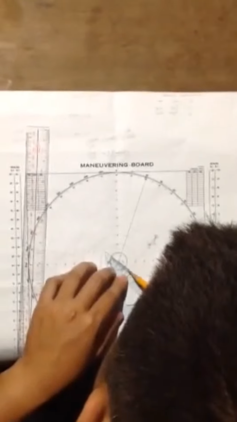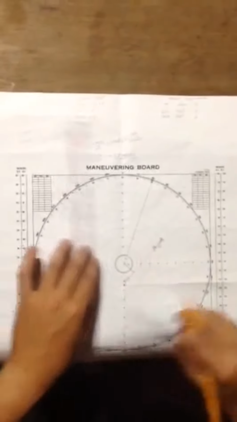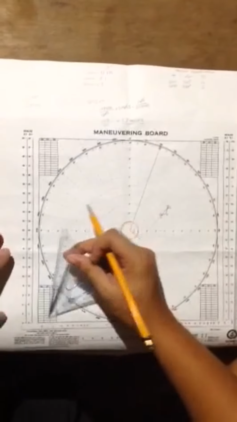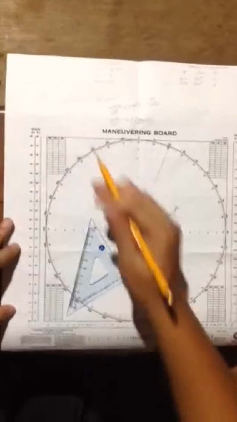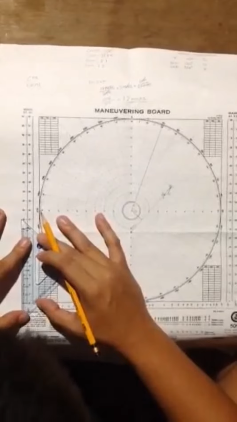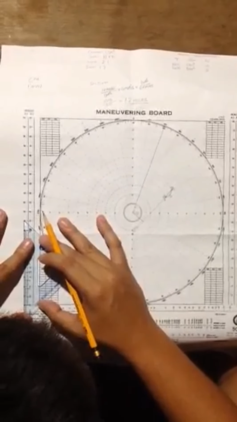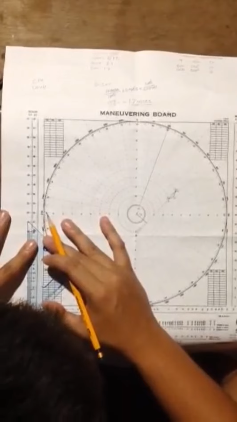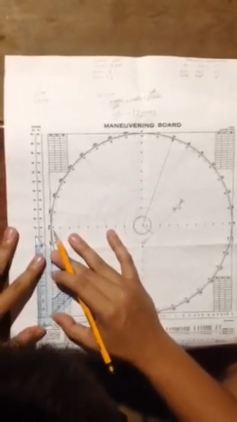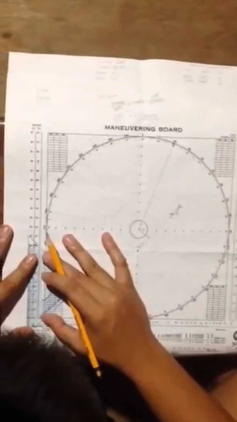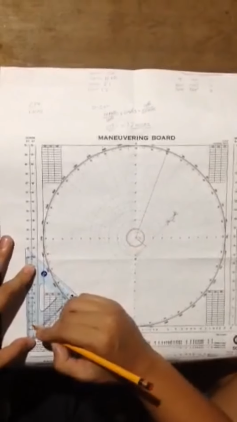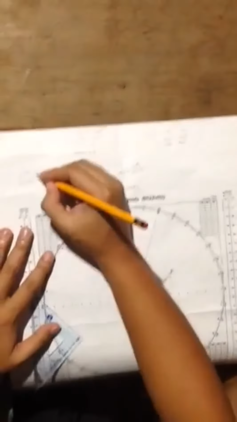So here, since we're using the scale of 2:1, we're going to use this. 2:1 is right here. Okay, from number 1 to 2.6. So our CPA is 1.9.